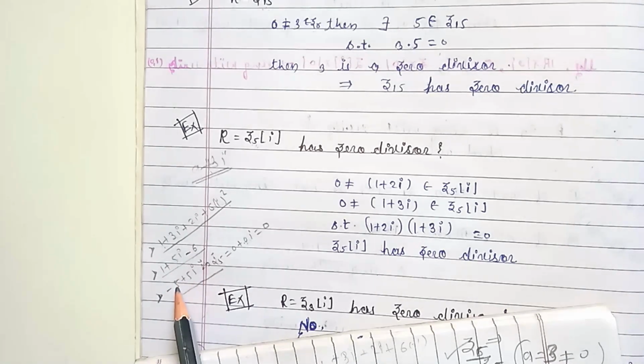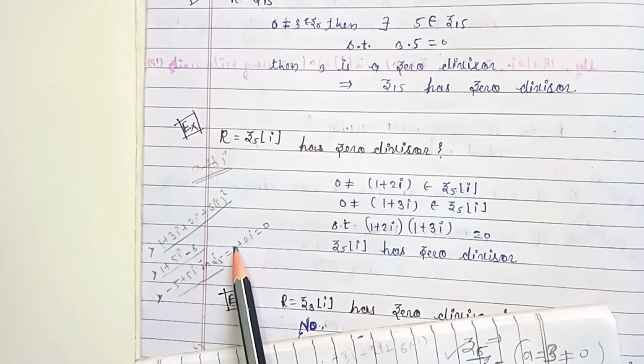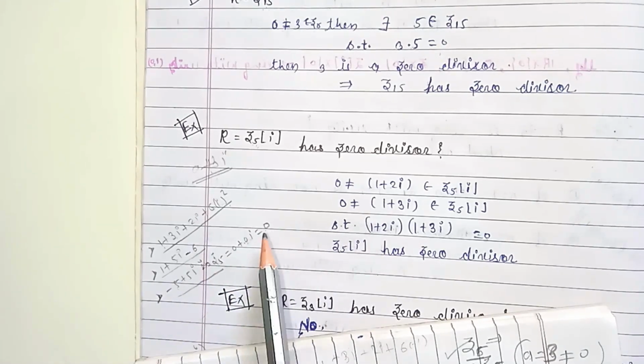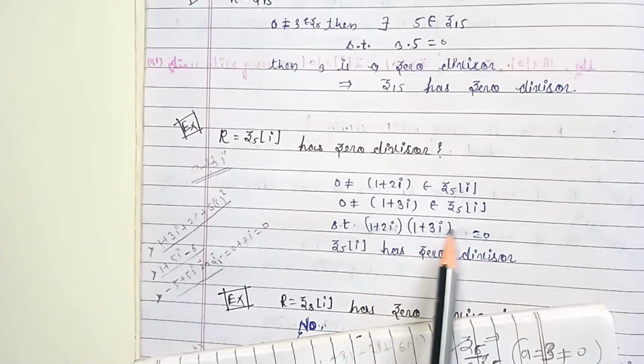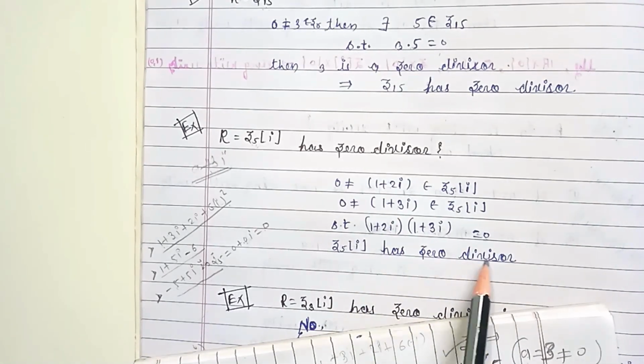Okay, so negative 5, take the negative sign common from there. So negative 5 plus 5i. Under Z5, 5 and 5 both have 0 value, so which is becoming 0. So A is non-zero, B is non-zero, but their product comes 0. So Z5 has a 0 divisor.